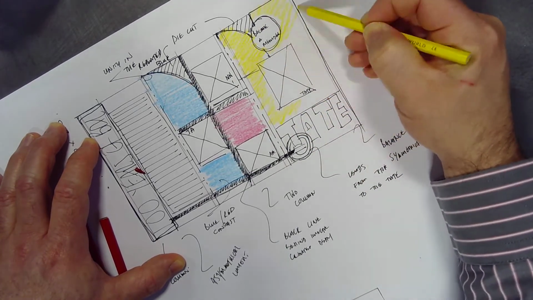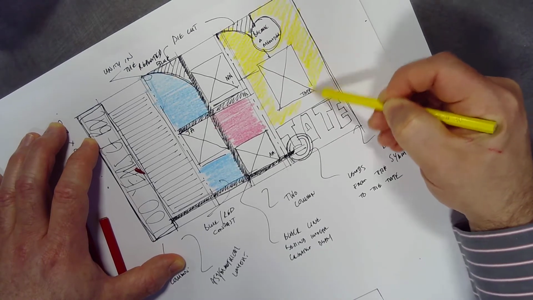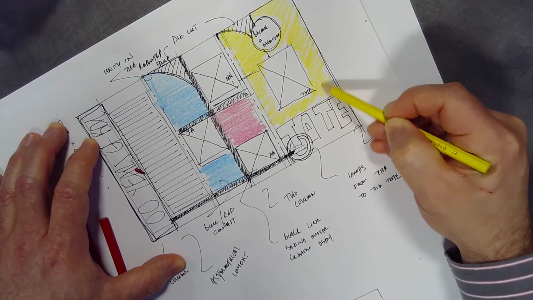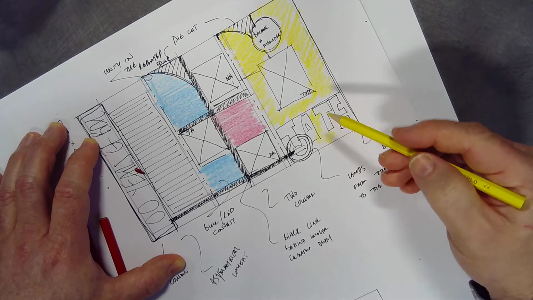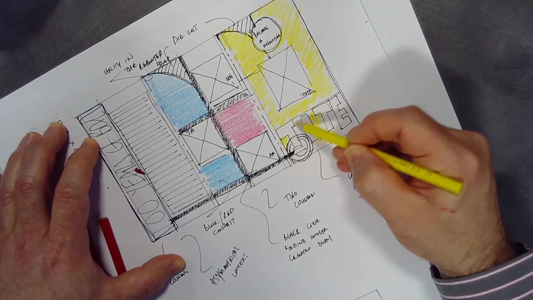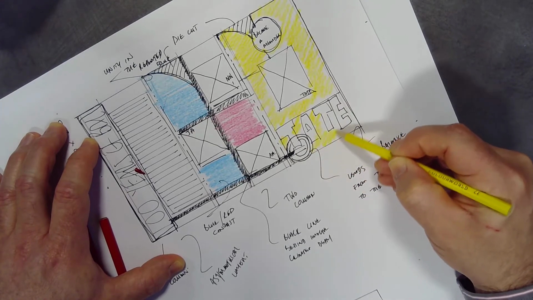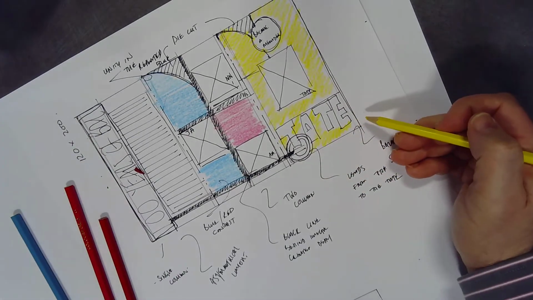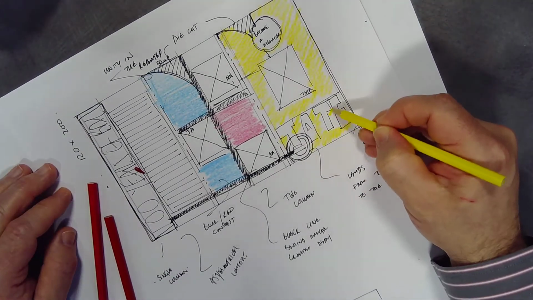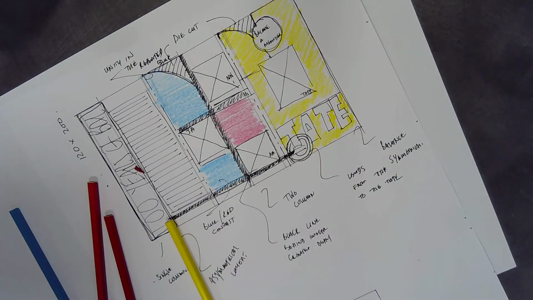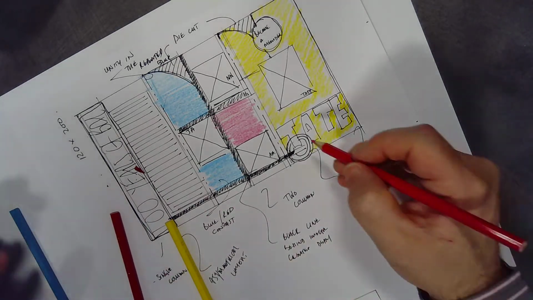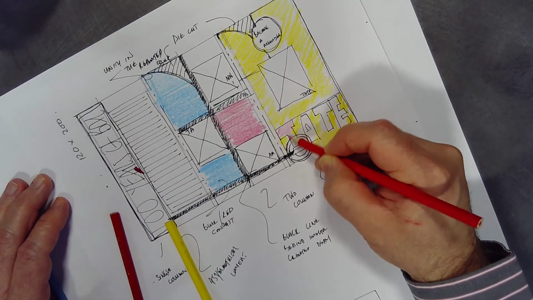Now if it's all yellow, colour moods, what's that tell me about the Tate? What kind of place is it? Bright, happy, sunny, friendly. Yeah, that's the Tate for me. What about if I did the Tate in red like that?